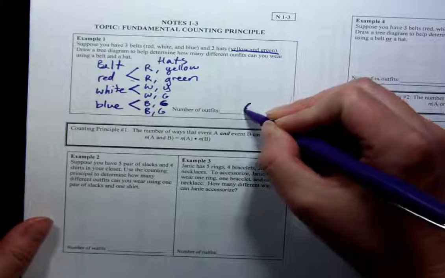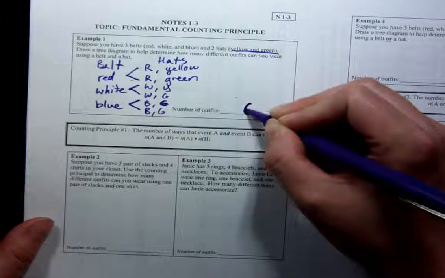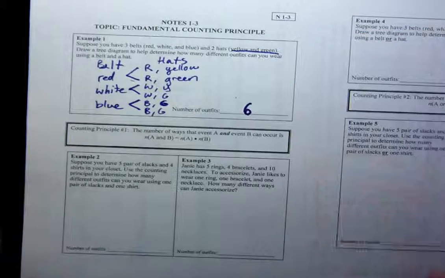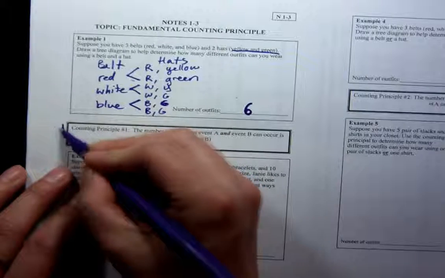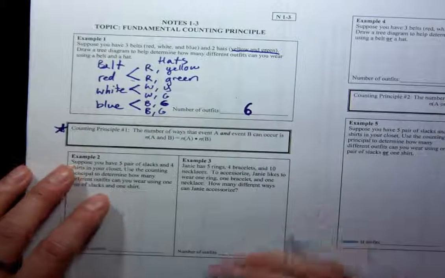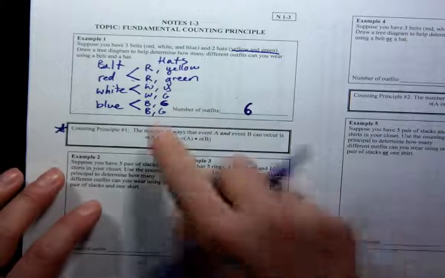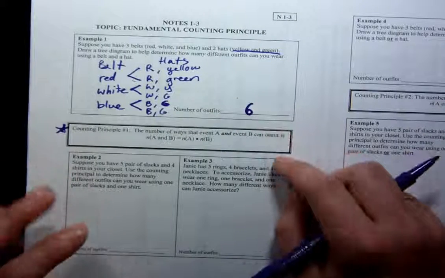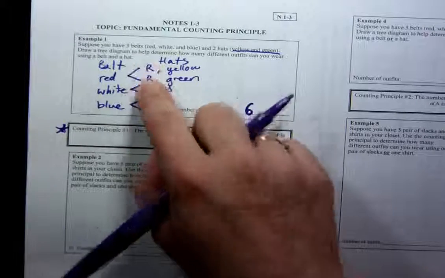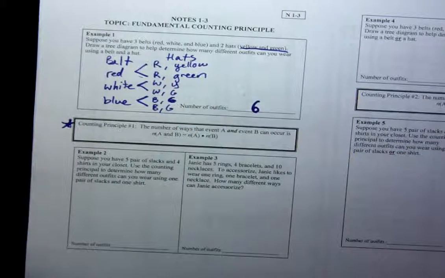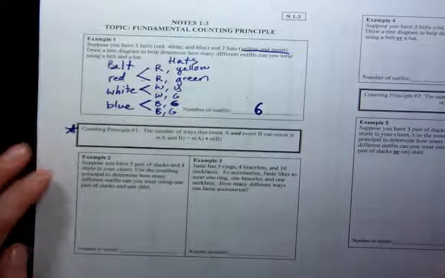6. Can you think of any math that would have been faster if it just asked for the number of outfits and didn't tell us to write the tree diagram? Multiply 3 times 2. Yeah. And so that's our first counting principle. Makes things really easy. Do you have to draw it or do you have to multiply it? So this one, it said draw a tree diagram, so yes. Most of your problems are just going to say how many outcomes are there, so then you just have to multiply.